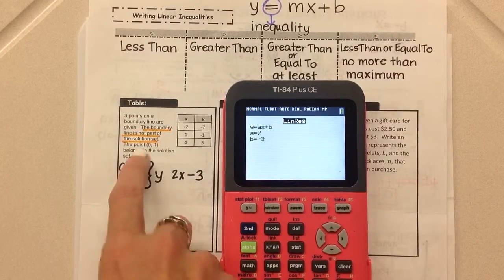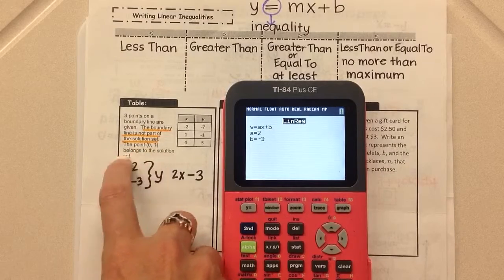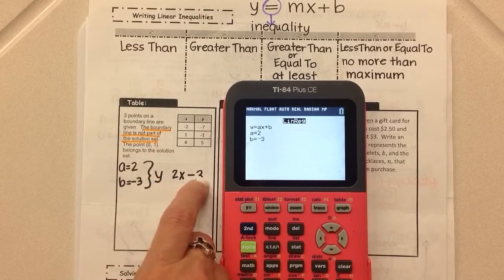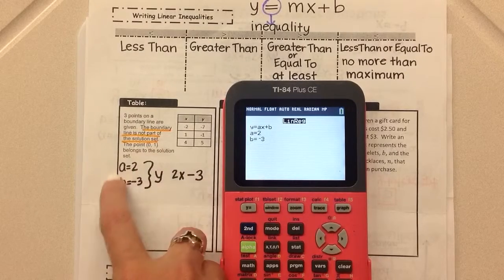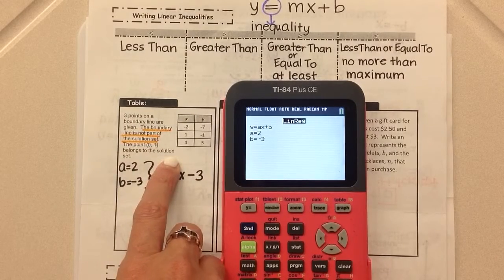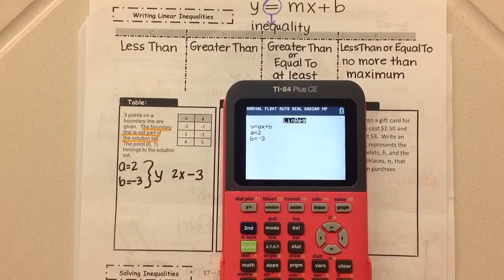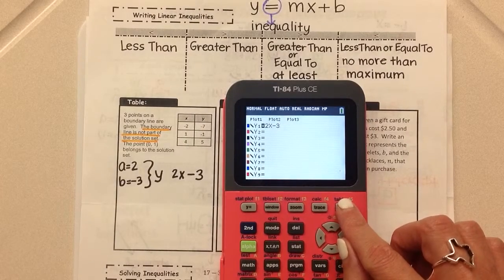So what I'm going to do, and they also told me that the point 0, 1 belongs to the solution set. So if I can sketch this line, 2x minus 3, and I can see which side 0, 1 falls on, then I know if I'm going to shade up from the line or down from the line. So I'm going to go to y equals, and I'm going to type in 2x minus 3 because I just want to see what this graph line is.